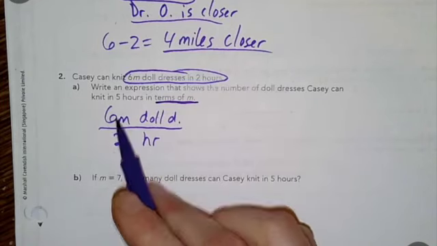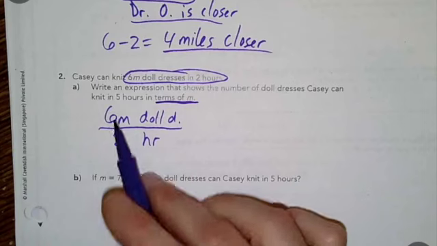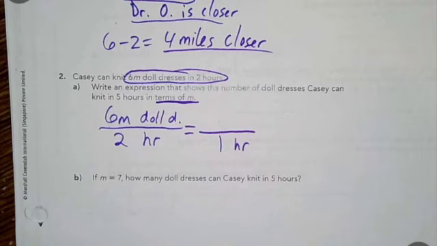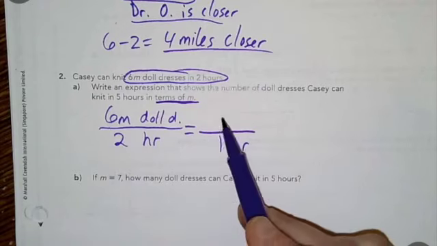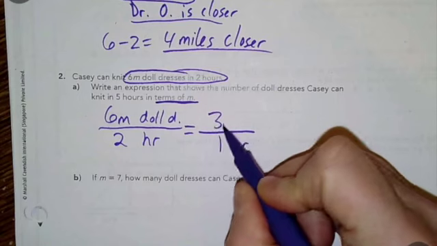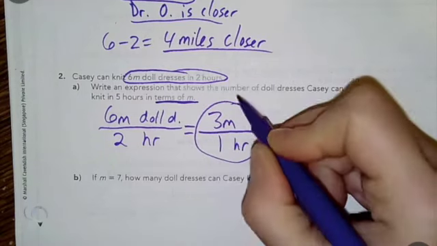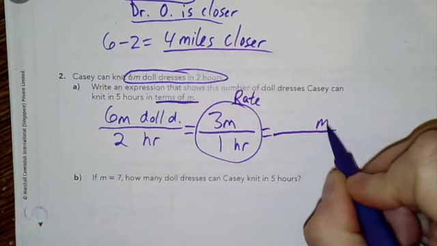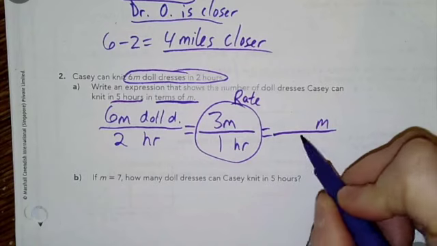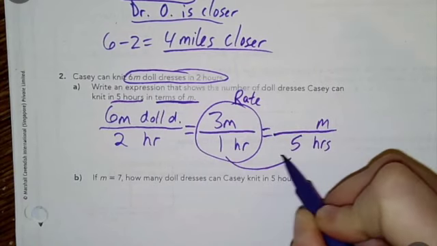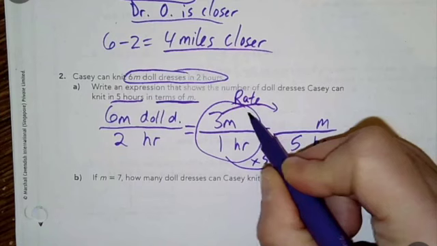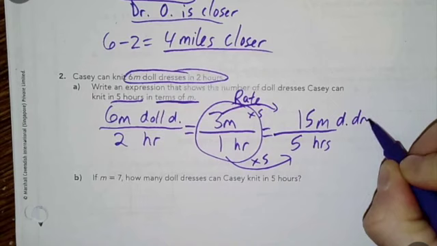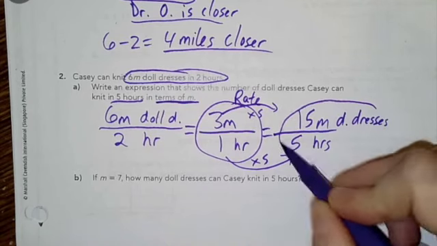So we know what Casey can do in 2 hours. Some people could set this up with cross products. Some people might want to find the hourly rate first. If you can do 6M in 2 hours, then what could you do in 1 hour? Some people see that that would be 3M in 1 hour. It's like, oh, we could use the rate to help us. And from the rate, could you figure out how many M's it would be for 5 hours? Some people see that you can take this times 5 to get 15M doll dresses in 5 hours.